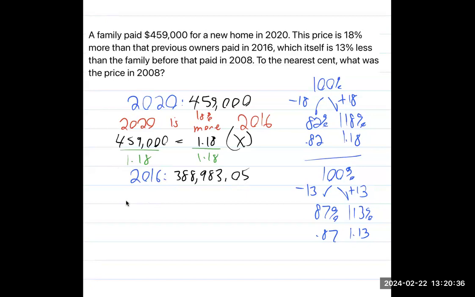Now the question is telling us that the 2016 price is 13% less than the 2008 price. So let's write that statement. The 2016 price is 13% less than the 2008 price. And we have a lot of this already. We have the 2016 price, which is 388,983.05, and that is 13% less than 0.87, the 2008 price, which we'll just call Y for now.